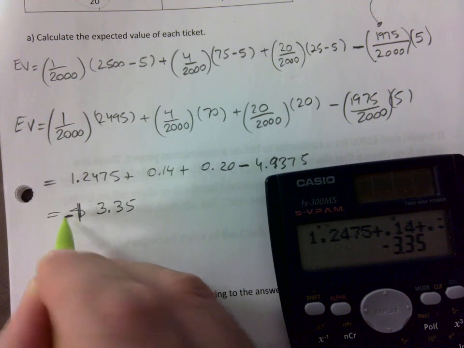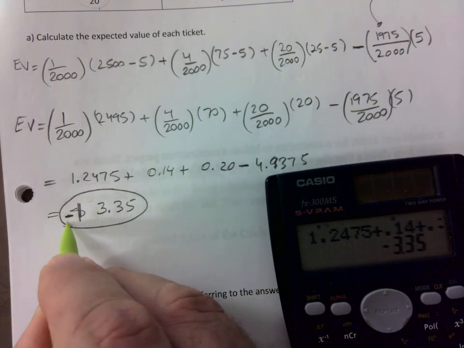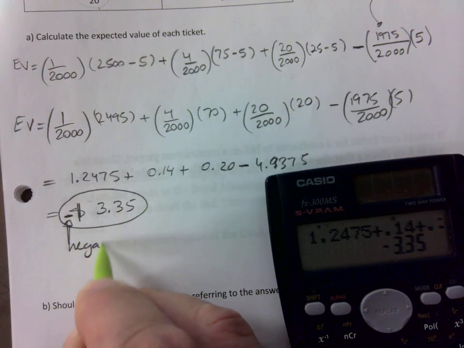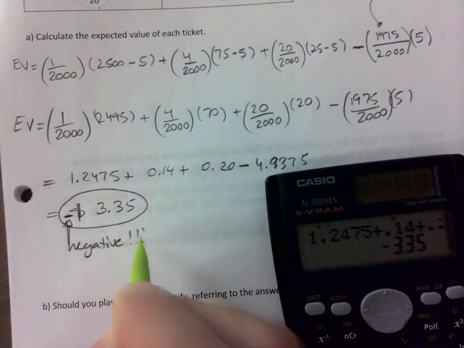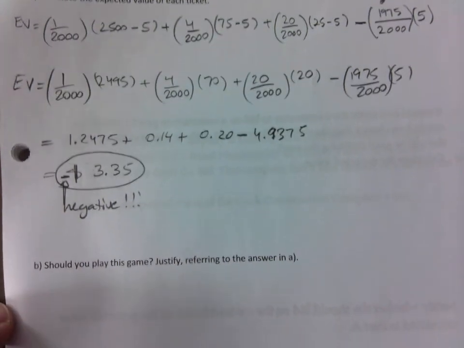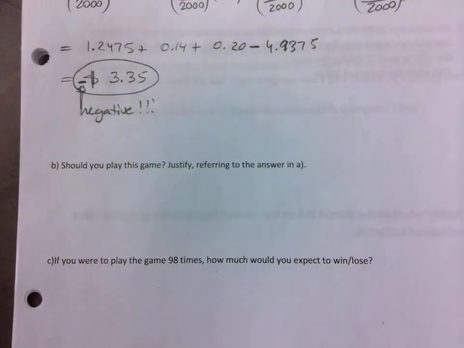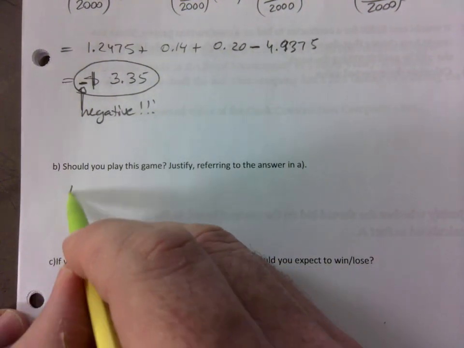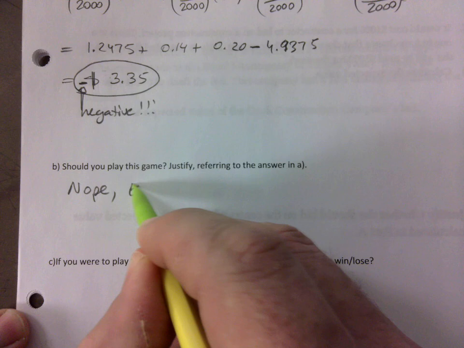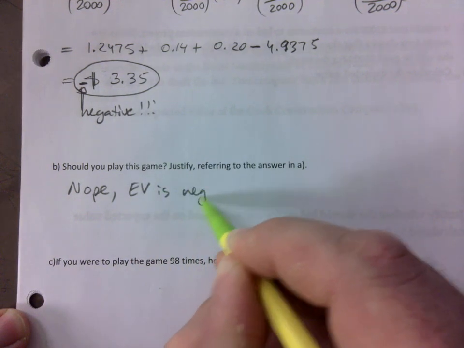Negative. Make sure the negative stands out, okay? Negative. Okay. So, now we answer. Should you play this game? Nope. Expected value is negative.